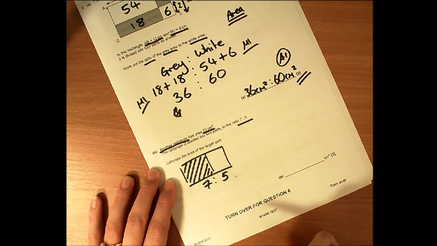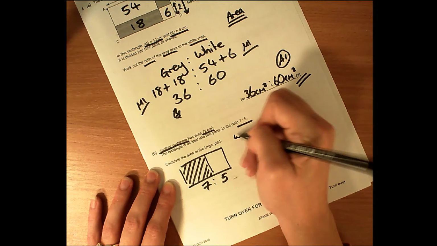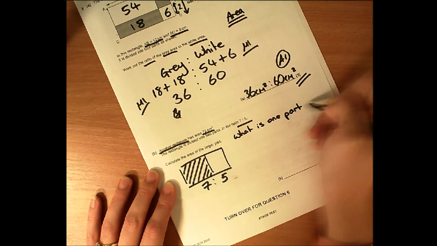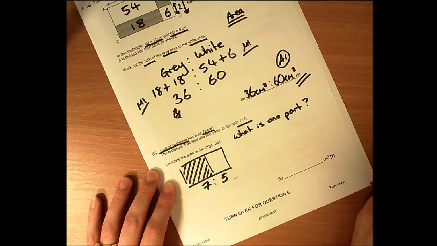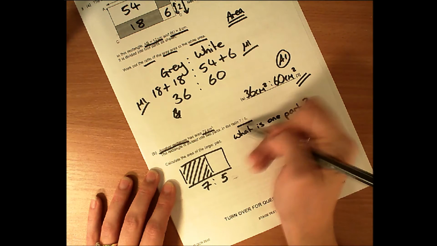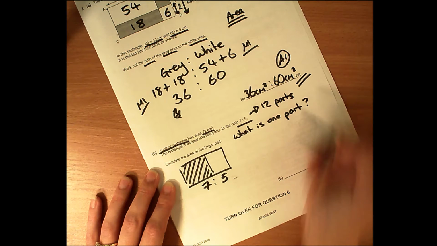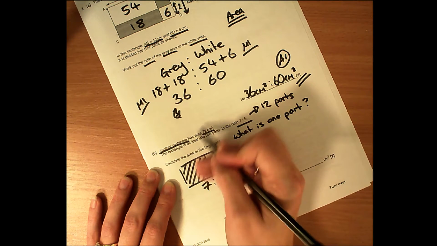So that's the part I've shaded in there. Obviously 7 parts is bigger than 5 parts. Now the problem is we can't find the area of the large section, which is 7 parts, until we know how big 1 part is. So go back to my ratio. I've got 7 and 5, which gives me 12 parts in total.